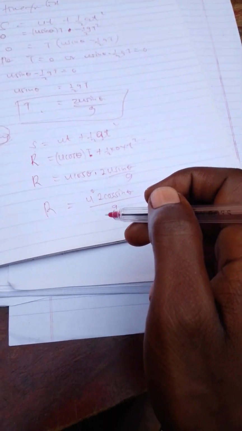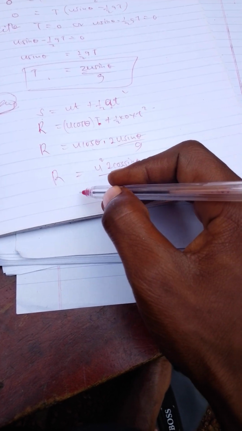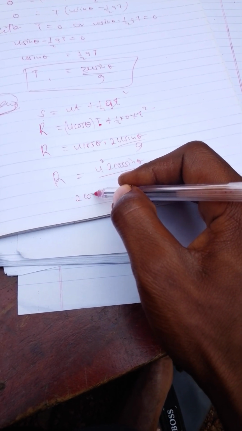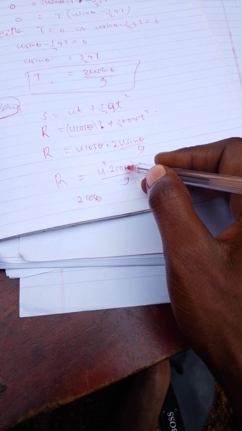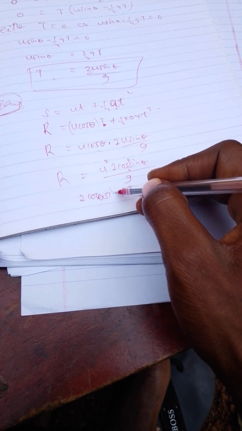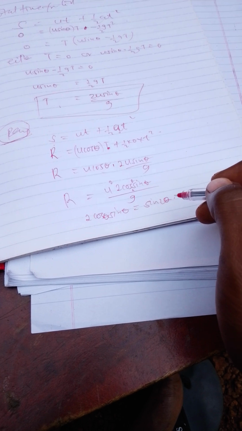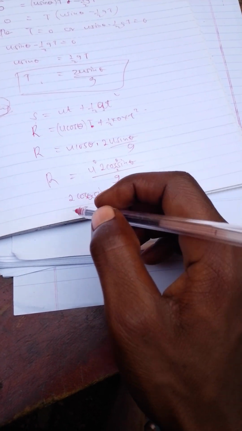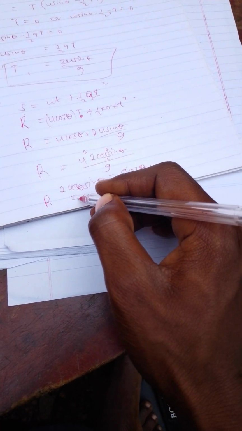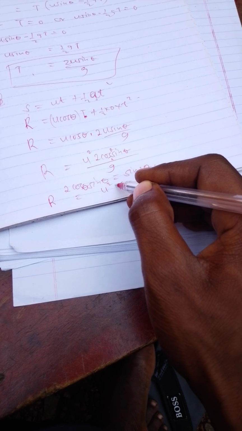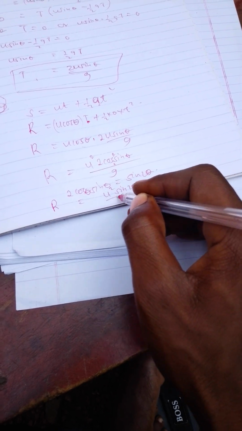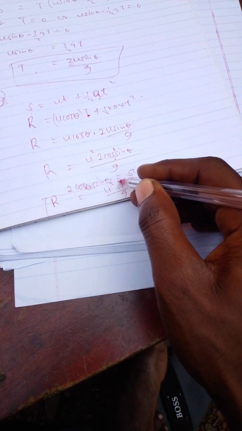Briefly, from the double angle formula, this 2 cos theta sine theta means sine of 2 theta. Hence, my range is given by u squared sine of 2 theta over g, and this is the expression for range.